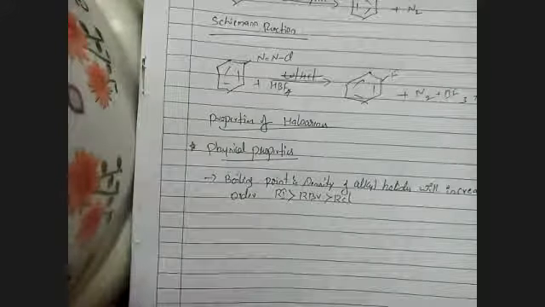The reason behind it is that when we move from chloride to iodide, the atomic size will increase. Because of the increase in atomic size, of course density also increases, and it leads to an increase in the van der Waals force of attraction.